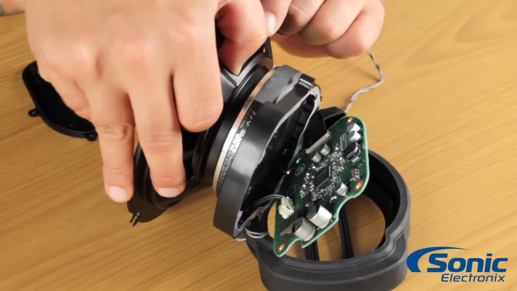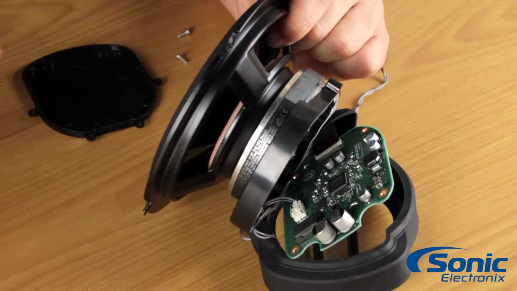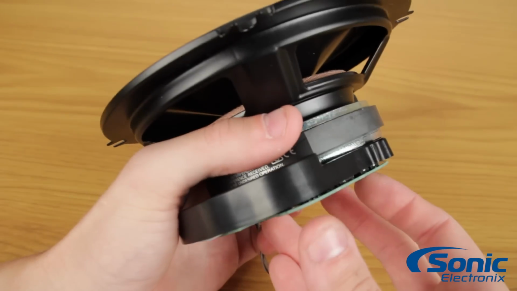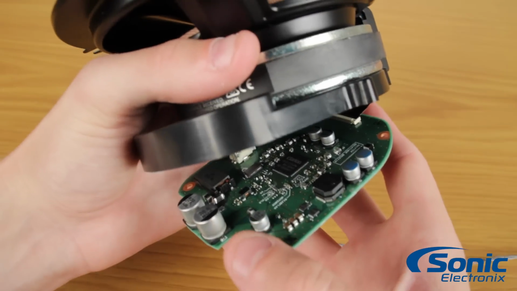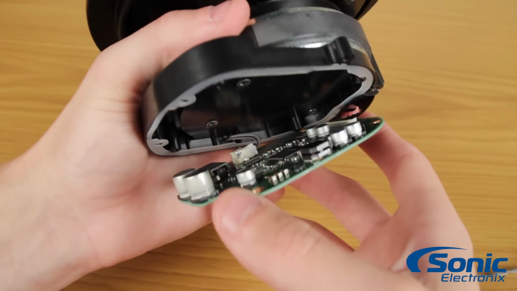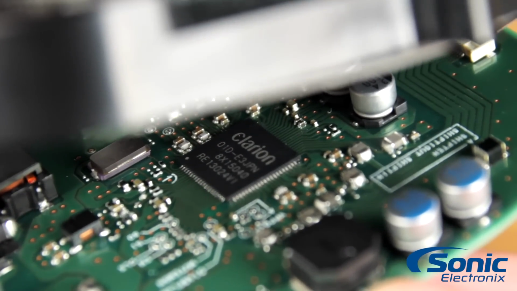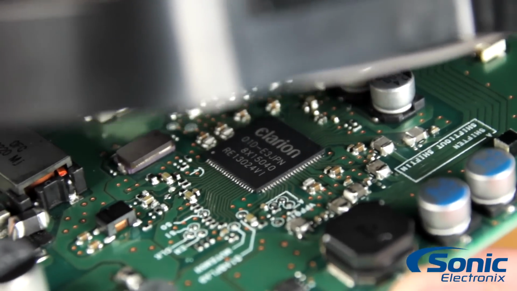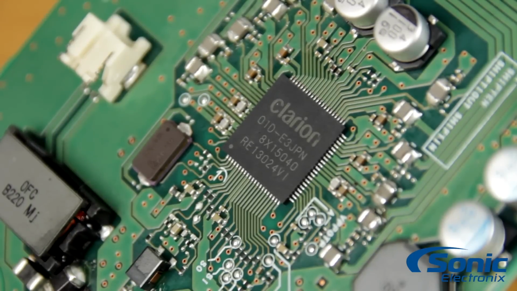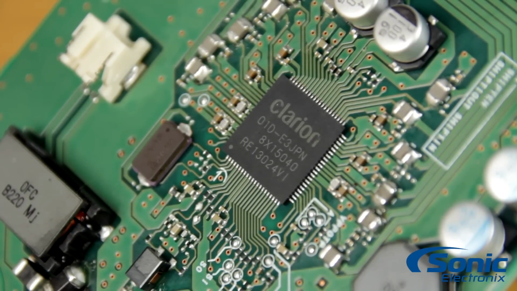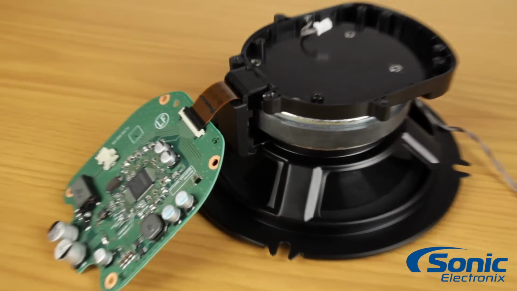I'm going to assume that this Clarion chip right here in the middle is more than likely the LSI chip. I'm not a scientist, so don't quote me on that, but I'm assuming since they put their name on it, it more than likely is. Hopefully you can see as much as I can see here. Clearly, if you want to call this an amplifier, it doesn't look like much of an amplifier by any means. I would definitely say this is like nothing else we've seen in our industry.